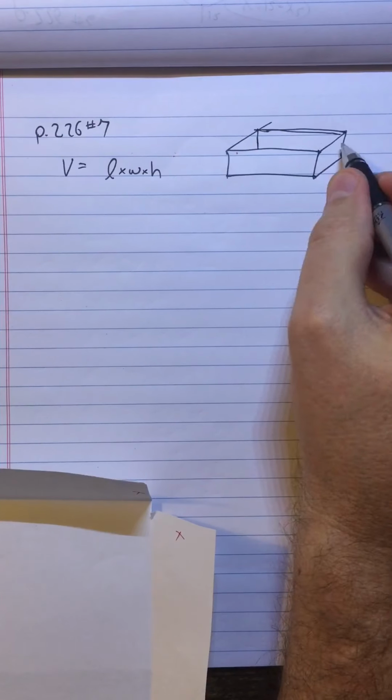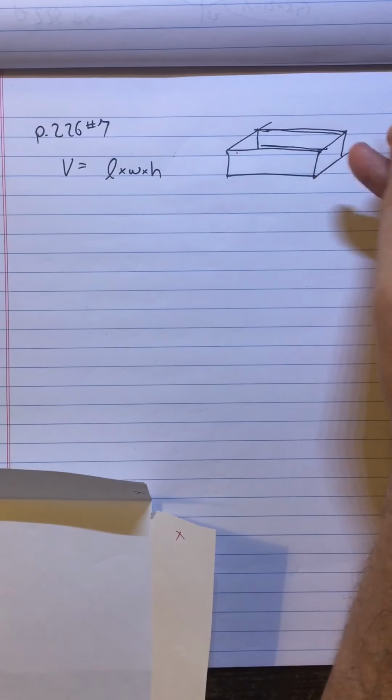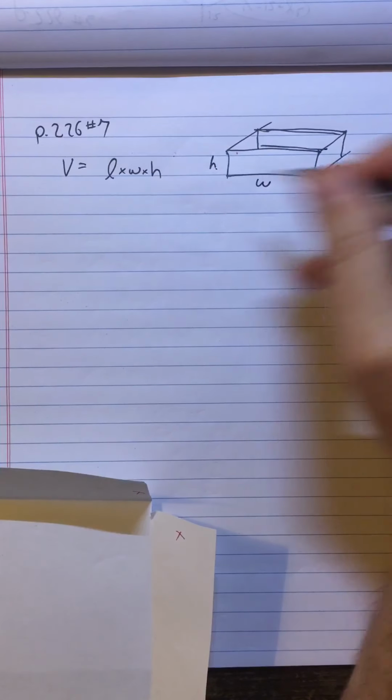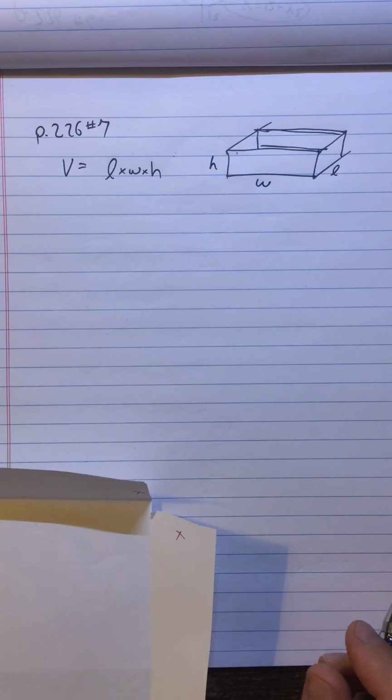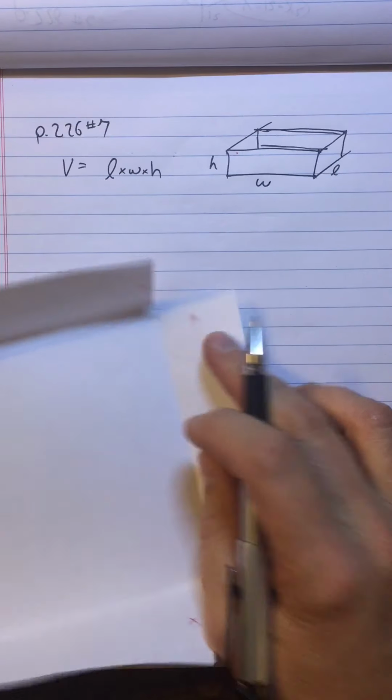There's our box. Maybe I can see the back a little bit. Anyway, height, width, length. So volume is height times width times length. But how does that relate to my only variable, which is x?